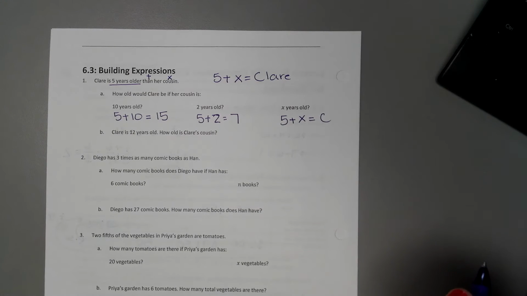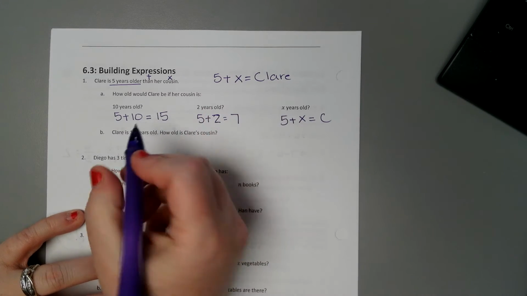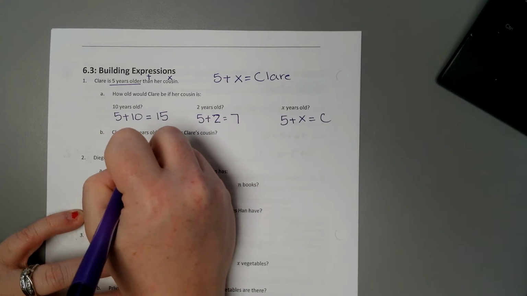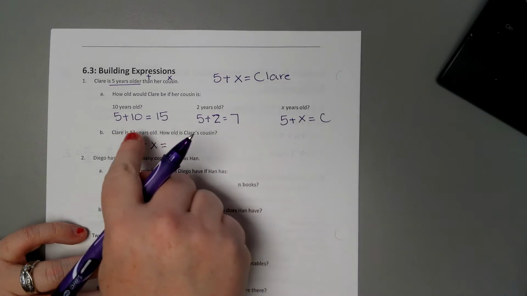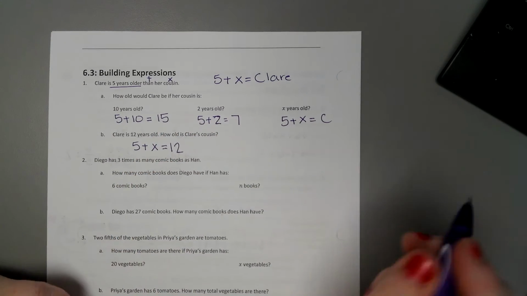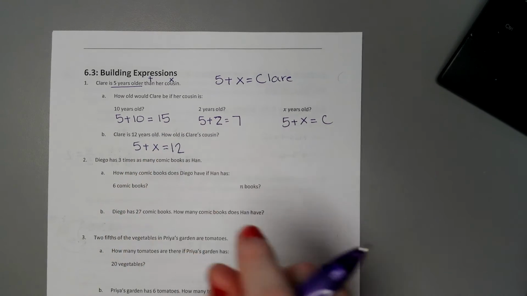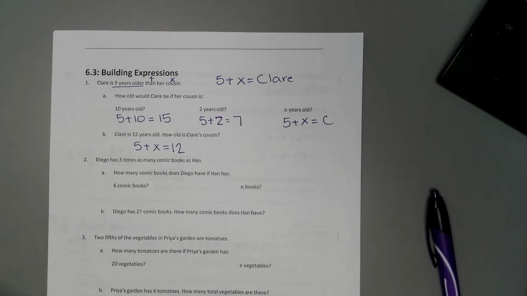B, Claire is 12 years old. How old is Claire's cousin? So we're going to plug our information into our equation. So our equation is 5 plus X, and that equals Claire's age. Well, Claire is 12. So 5 plus what equals 12? I should have done it over here so we had more room to write, but that's okay.